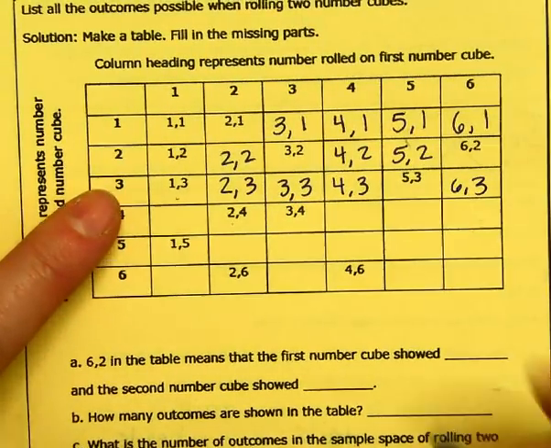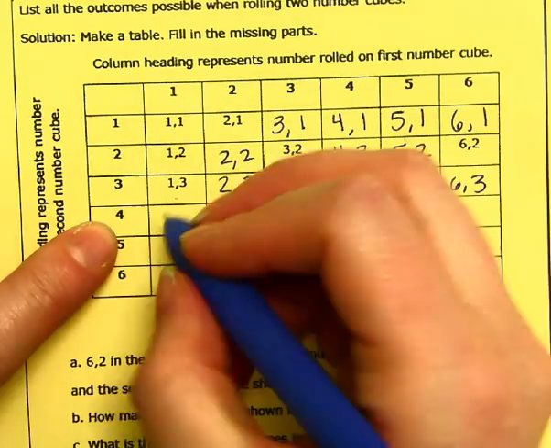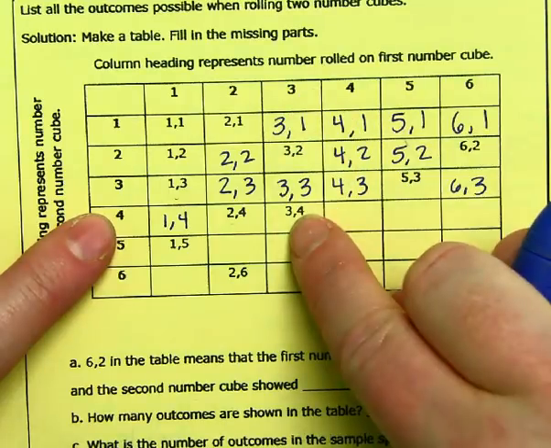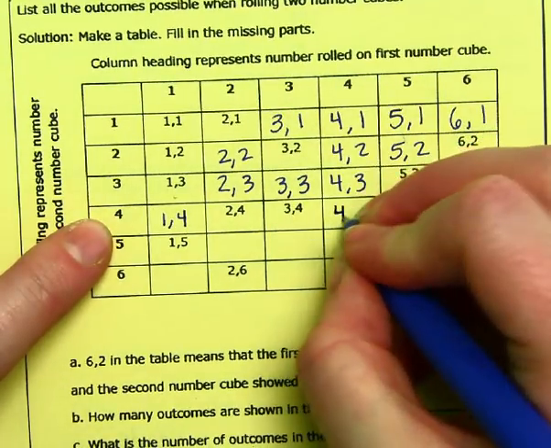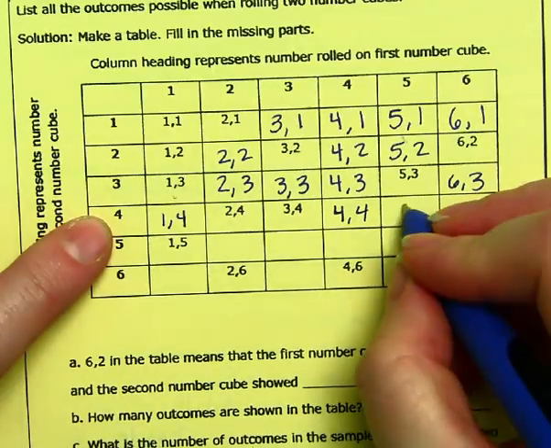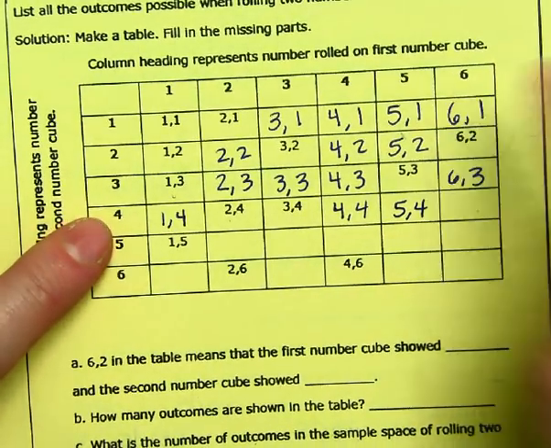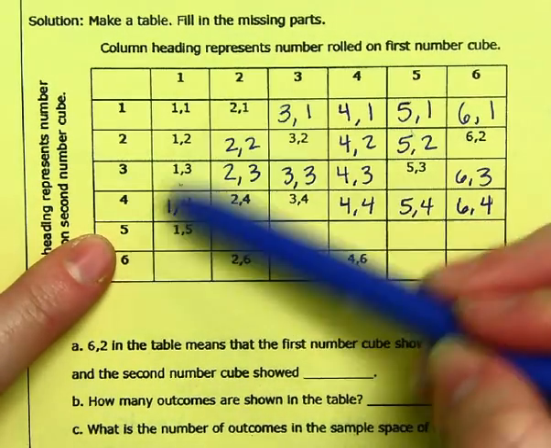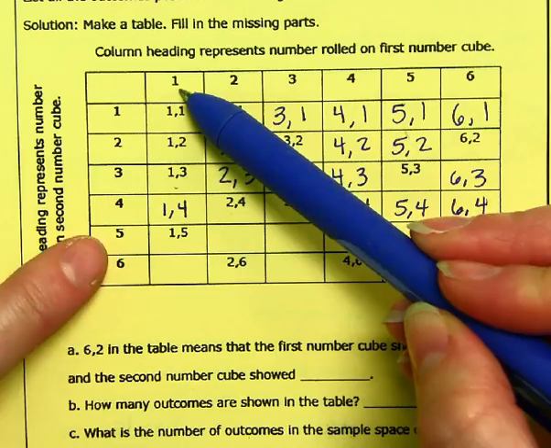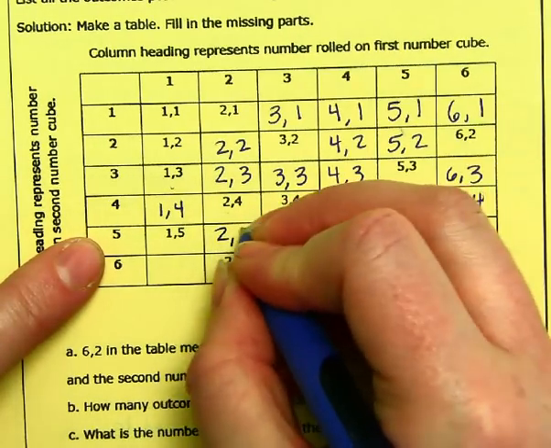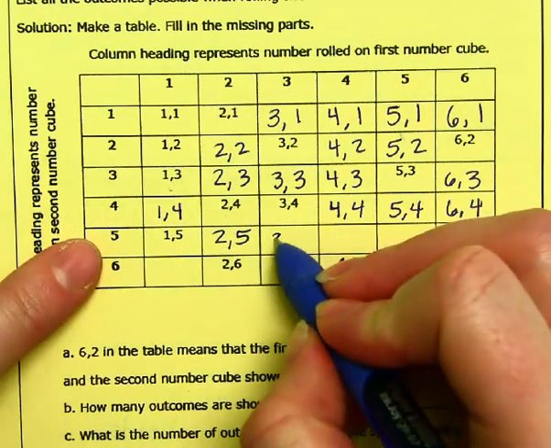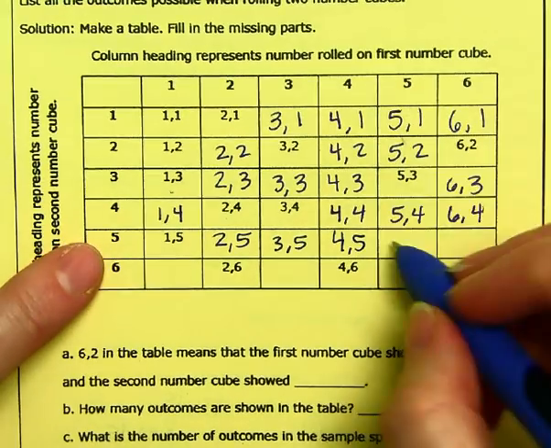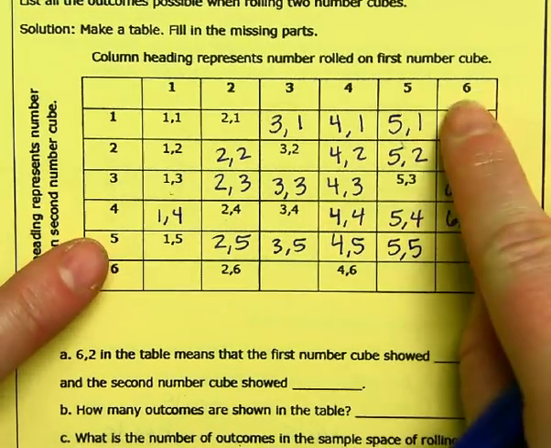Hope you're getting the hang of it. So if we roll a 1, 4, 2, 4, 3, 4, 4, 4, 5, 4, 6, 4. 5 on the second number cube, so this is a 1, 5, 2, 5, 3, 5, 4, 5, 5, 5, 6, 5.